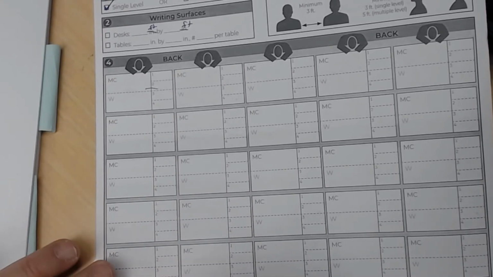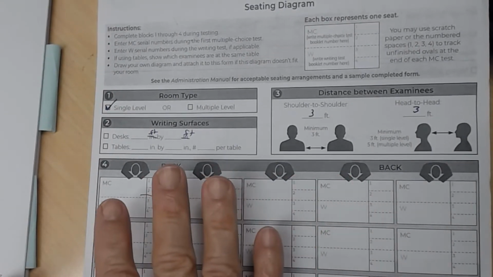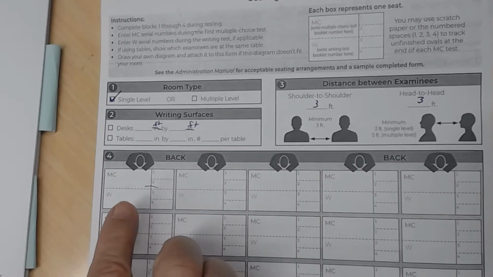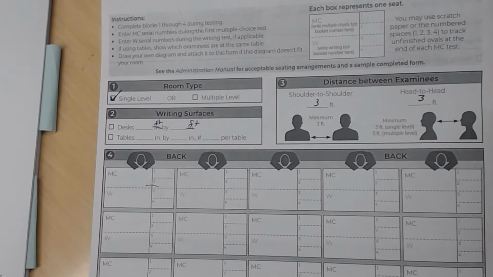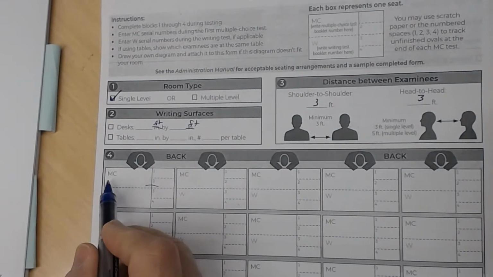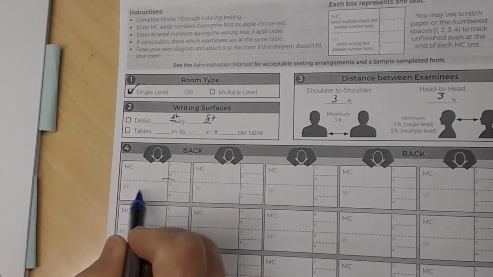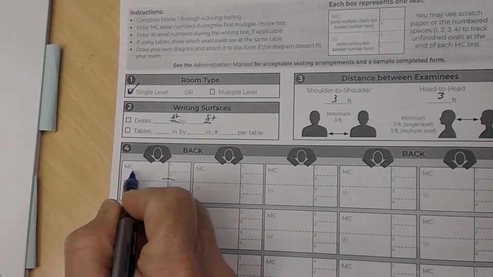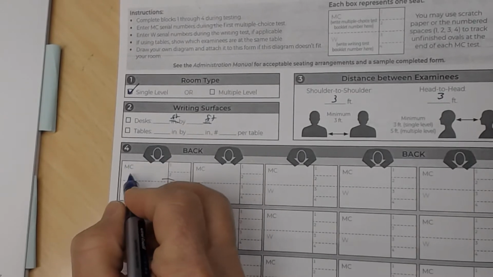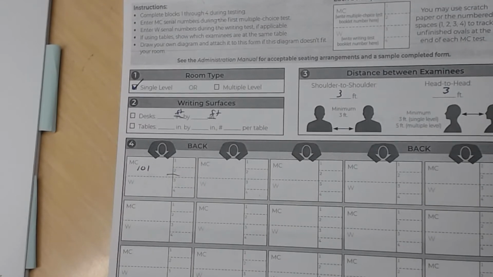The reason that's important is because during testing, for the first test, you're going to list the serial number. Now, MC stands for multiple choice, W stands for writing. We don't do W, so the serial number should not go here. The serial number of the test booklet should go here. So the serial number is, I'm just making this number up, 101, and that's going to go here.